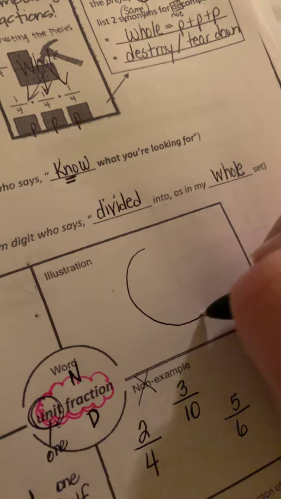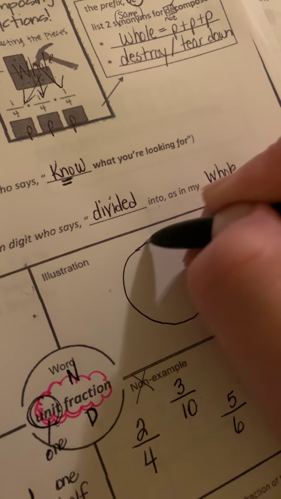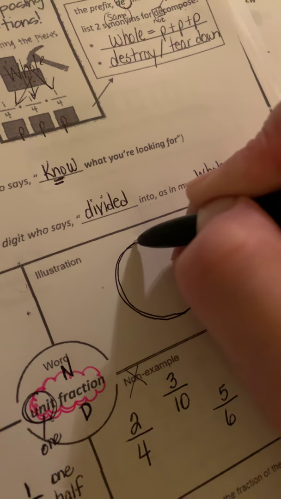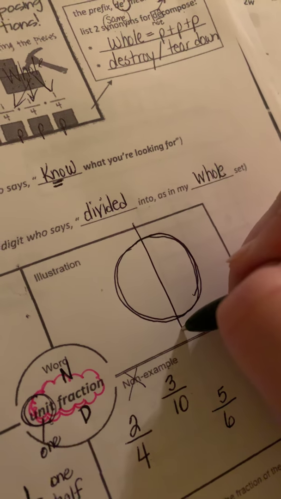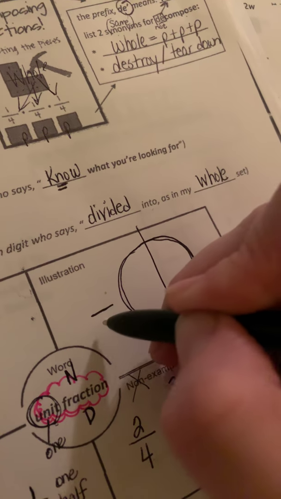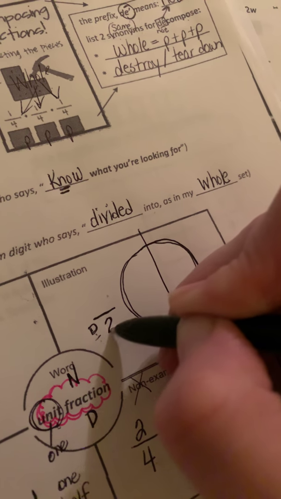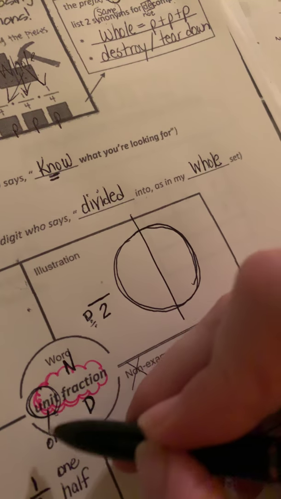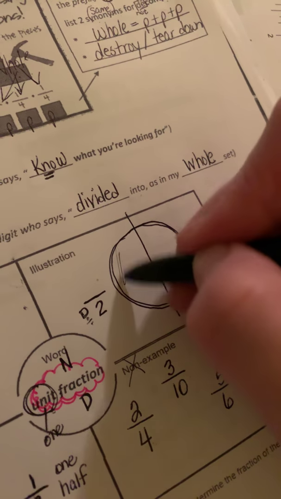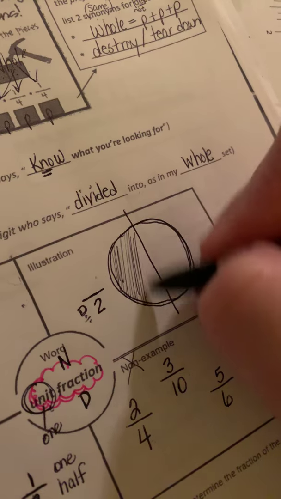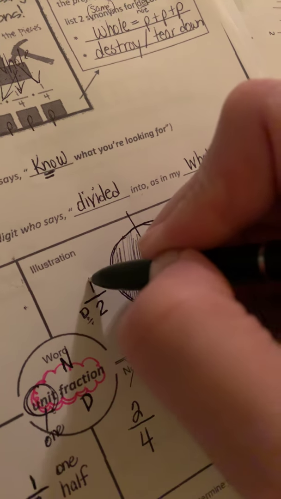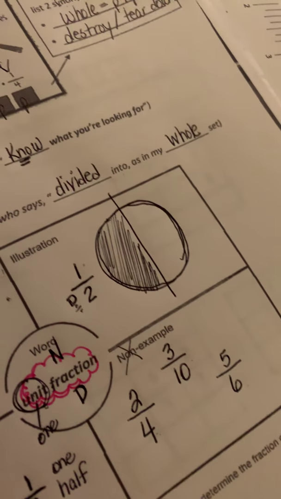An illustration. Well, let's draw a circle. What do y'all want to divide it into? Half. You're divided into halves. Denominator says, hey, I'm divided into 2. And if you are a unit, you're one unit. You're one piece. So to illustrate, to draw it, we would highlight one of the 2. It could be 1/4 that they told you to draw, 1/6, 1/8, whatever.